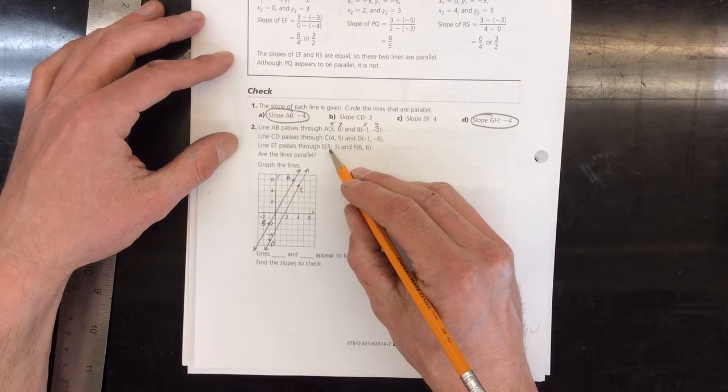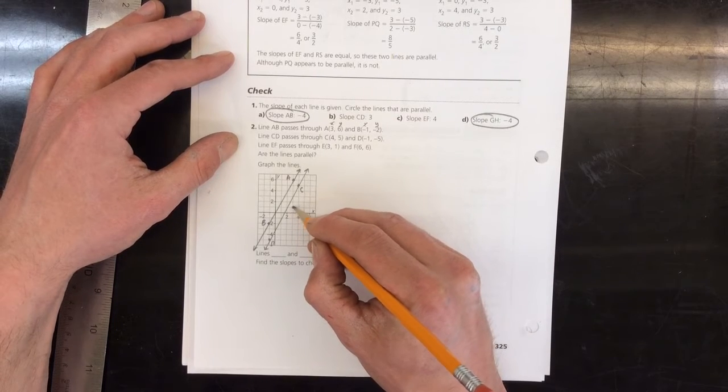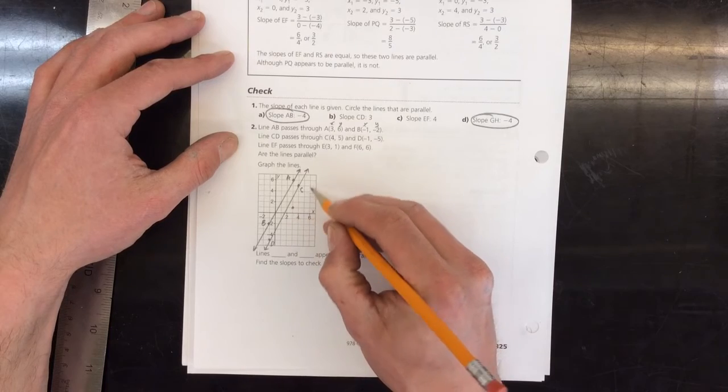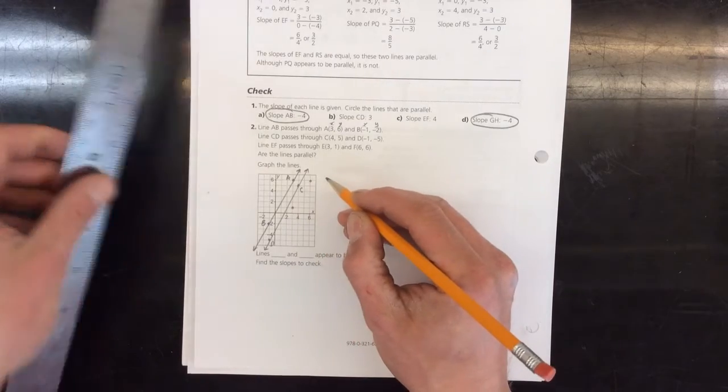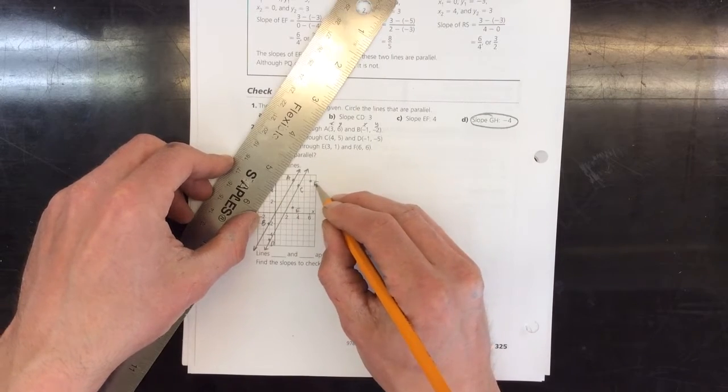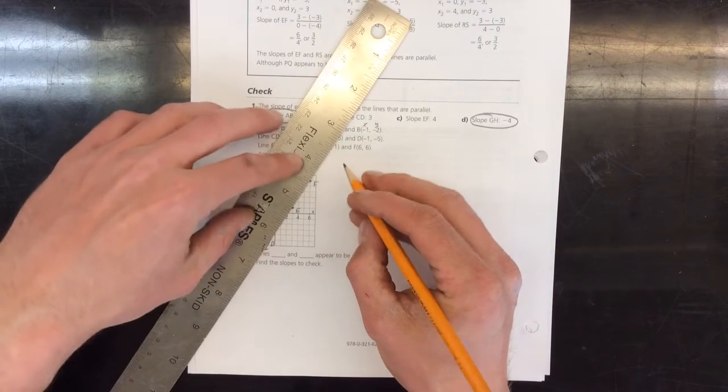And E is 3 over, 1 up. And then 6 over and 6 up. And then this is E, this is F, and connect these points as accurately as possible.